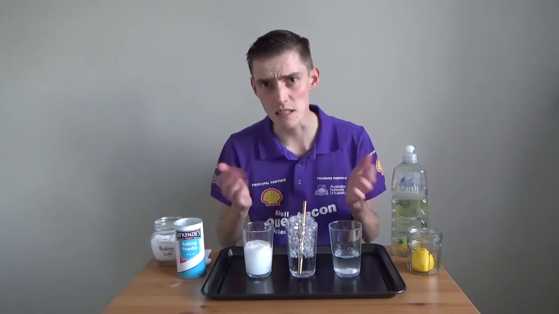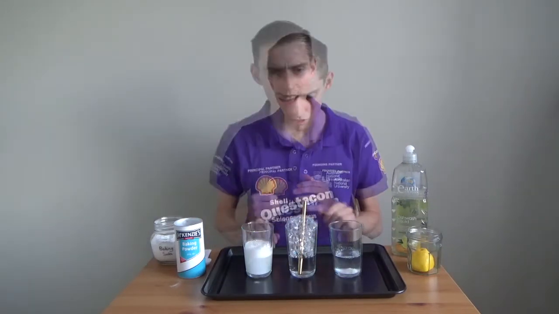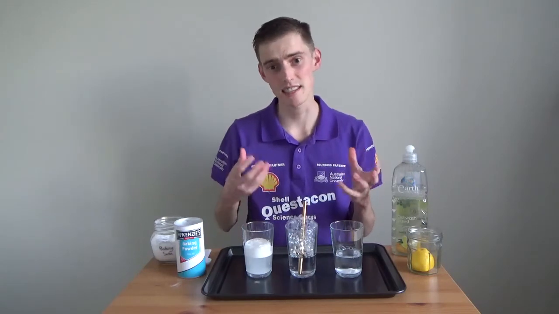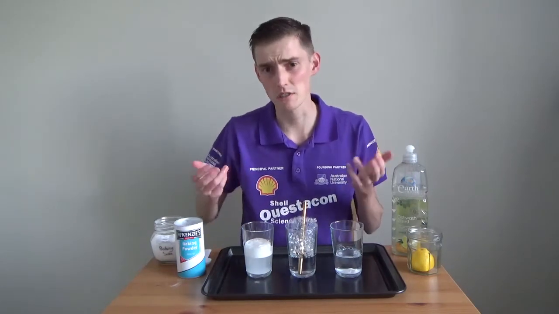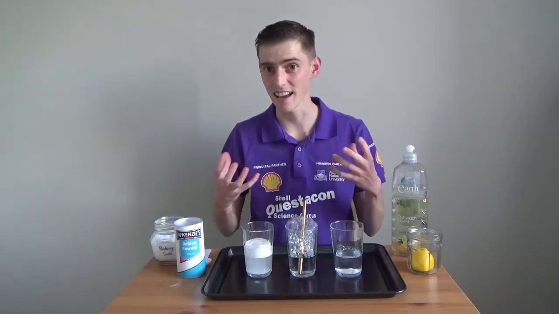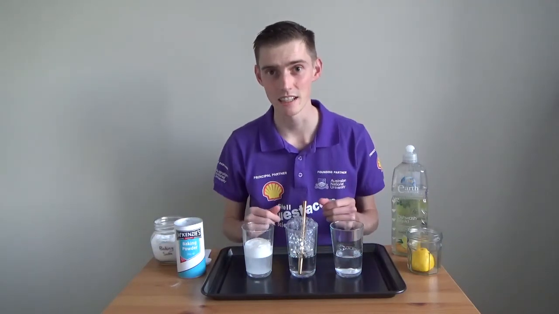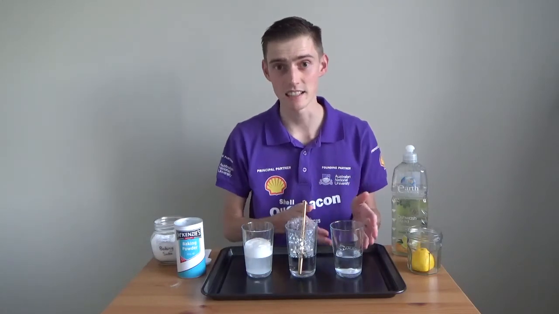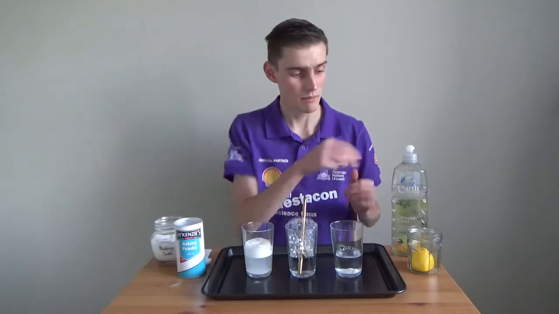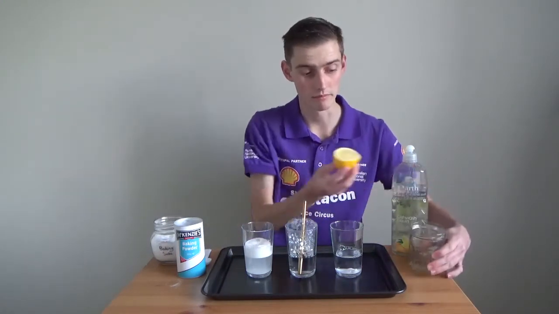It doesn't seem like anything's going on though. This baking soda is called sodium bicarbonate, and it's called a base. And a base is something that tastes soapy, a bit like soap. In order to create the bubbles that we need inside to make a nice and fluffy cake, we need to add an acid. And an acid is something that might taste sour, maybe like this lemon.